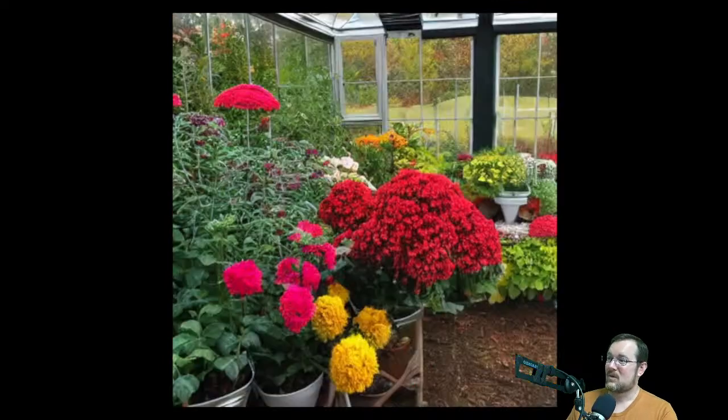So this is what it came up with when I requested a greenhouse in the autumn. So we've got some fall flowers there. It looks like a chrysanthemum, maybe some sort of hydrangea or something. We've got a planter in the back. But if you notice outside in the background, it has fall scenery. So yeah, that's a very good take on one.